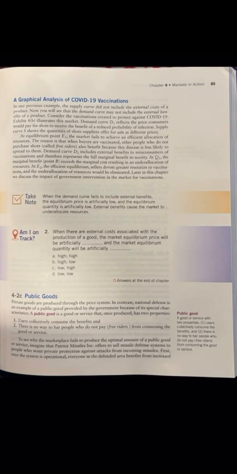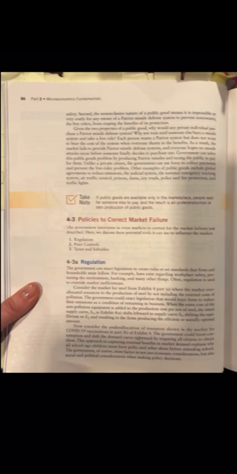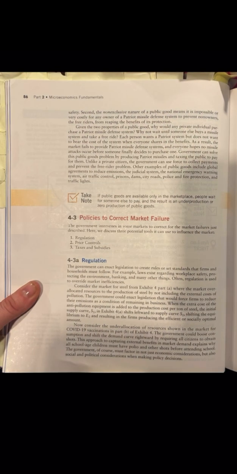To see why the market fails to produce the optimal amount of public goods or services, imagine Parrot Missiles Inc. offers to sell missile defense systems to people who want private protection from attacks by incoming missiles. First, once the system is operational, everyone in the defended area benefits from the increased safety. Second, the non-exclusive nature of the public good means it is impossible or very costly for any owner of a Parrot missile defense system to prevent non-owners, free riders, from reaping the benefits of its protection.